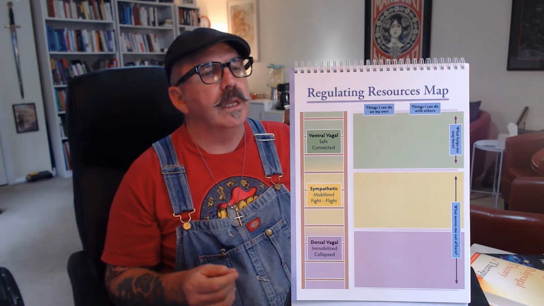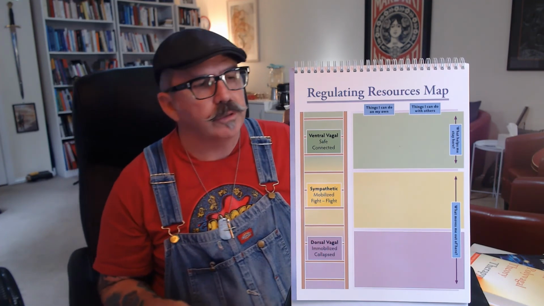Utilizing resources tones the nervous system, activating the regulating pathways of the ventral vagal state, creating physical and physiological resilience. This map targets identifying resources already present, creating resources where they are absent, and bringing balance to individual and interactive resources.